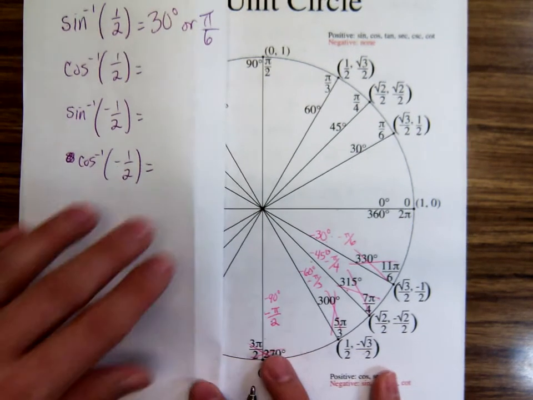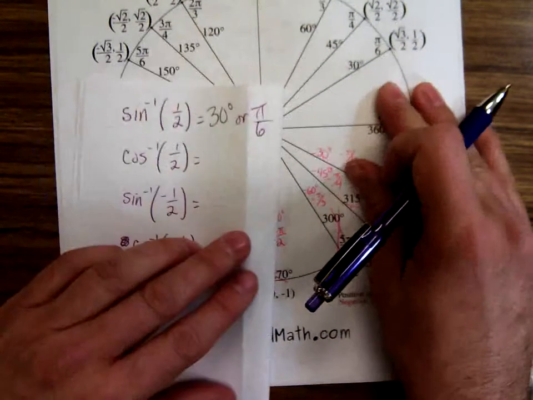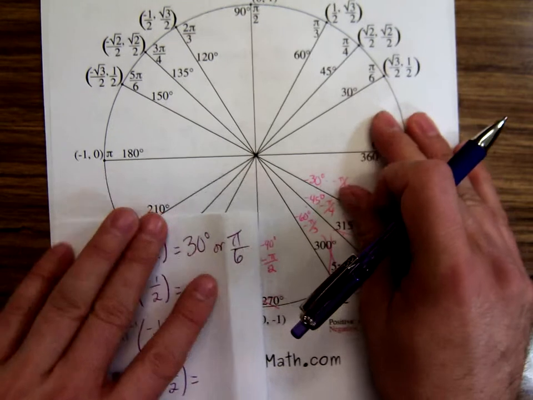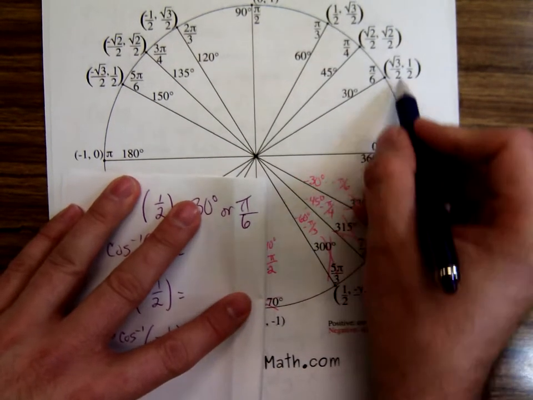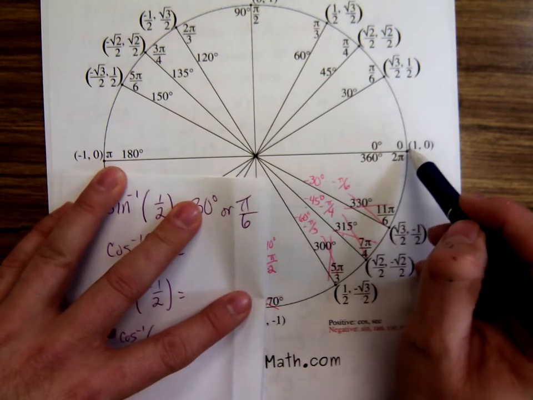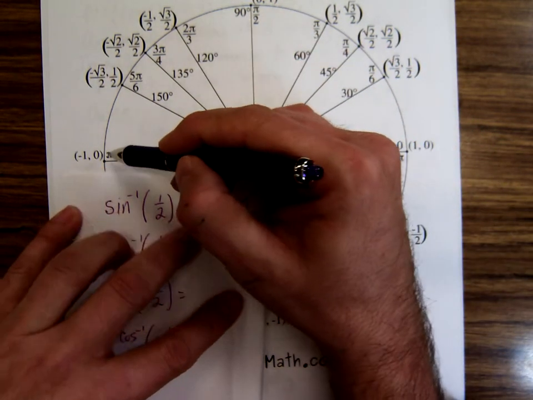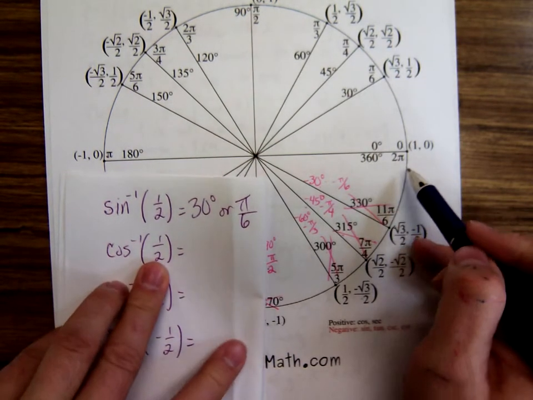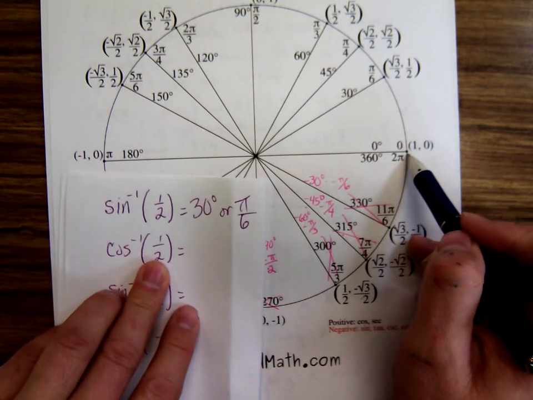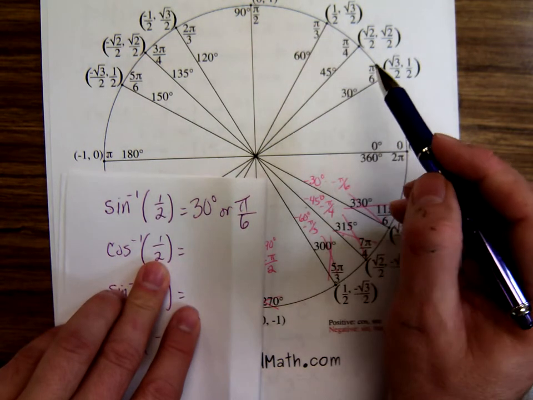Now what about inverse cosine 1/2? For inverse cosine, you're looking between 0 and pi. So you're going to figure out at what angle measurement cosine is equal to 1/2. Where's cosine of a half?